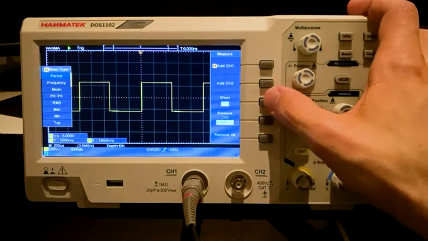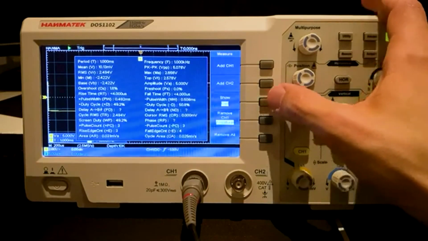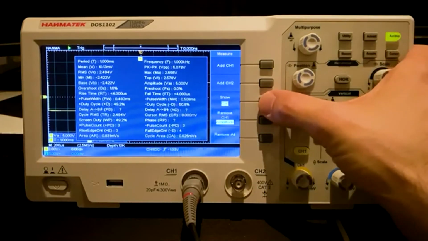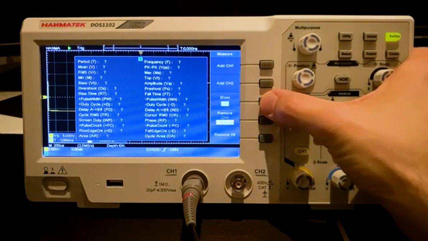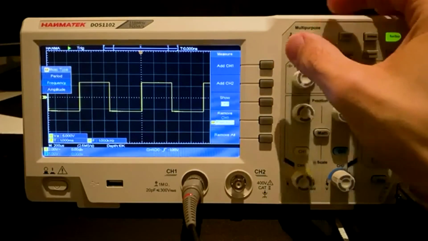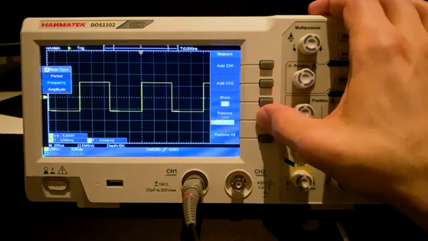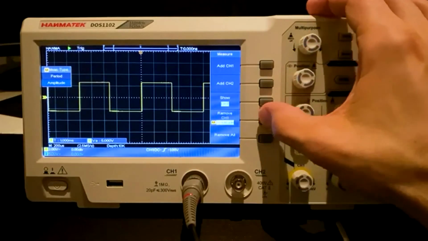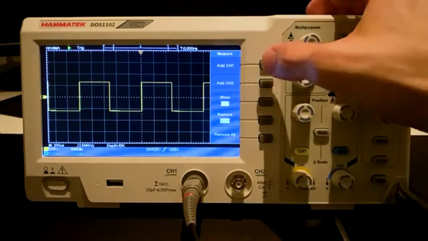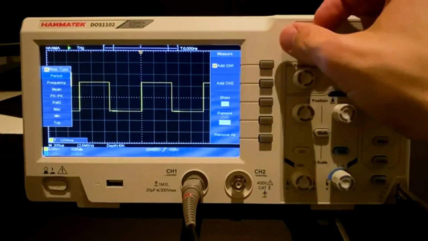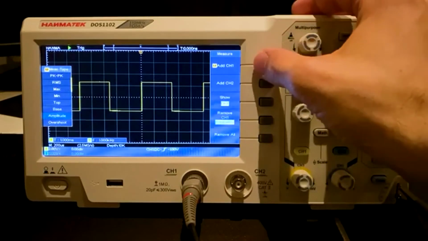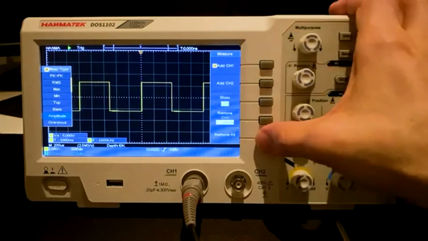By pressing the Show button and selecting channel 1, all 30 parameters for channel 1 are displayed. There's no signal at channel 2, so there are no values on channel 2. The selected parameters can be deselected individually for the selected channel 1 with the Remove function. Alternatively, all parameters can be quickly removed with the Remove All function.